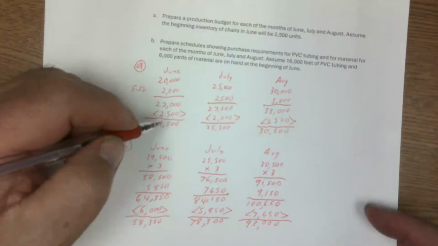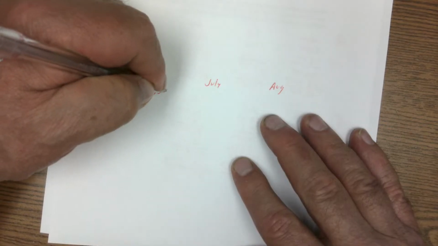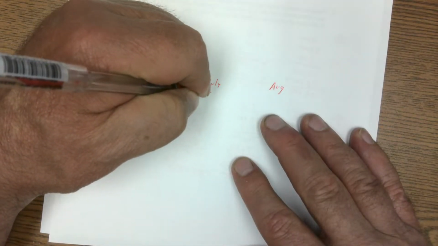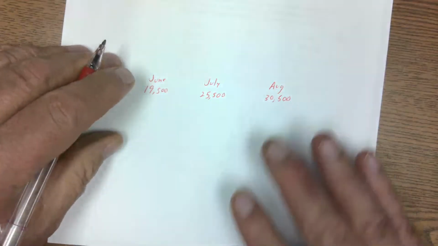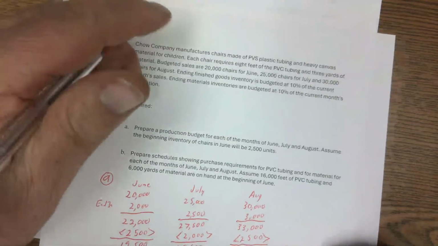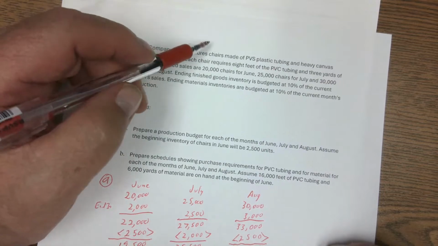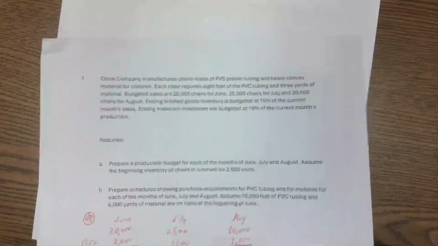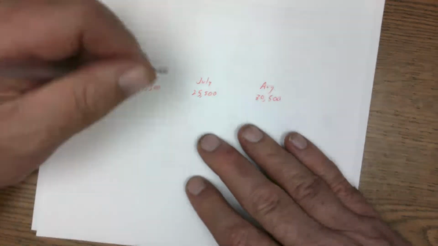And we need our production, which is 19,500, 25,500, and 30,500. Now, PVC requires 8 feet of PVC tubing and 3 yards. So now we have to multiply this times 8.